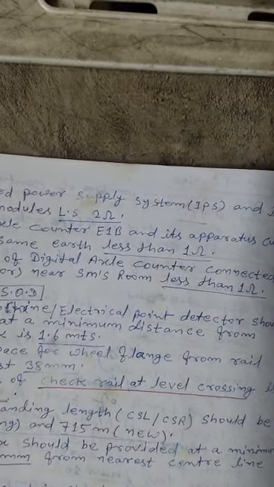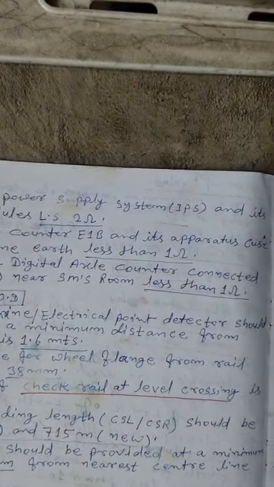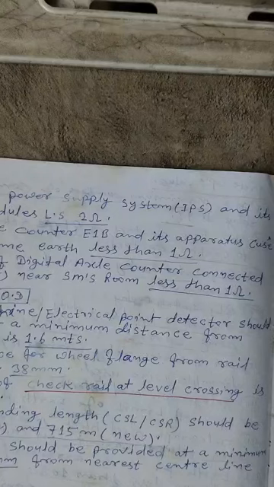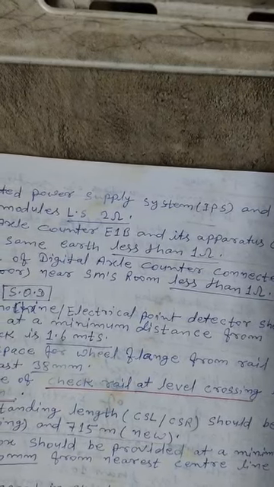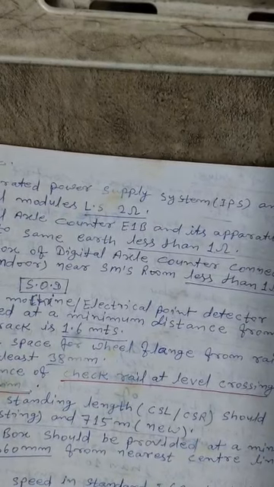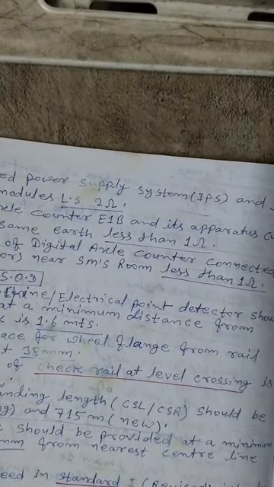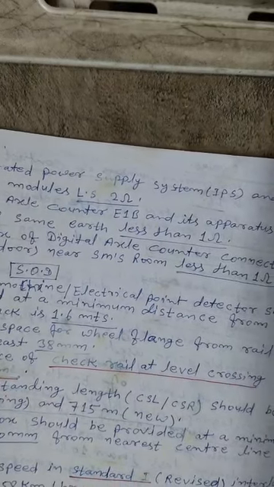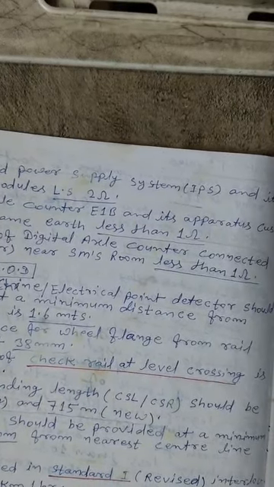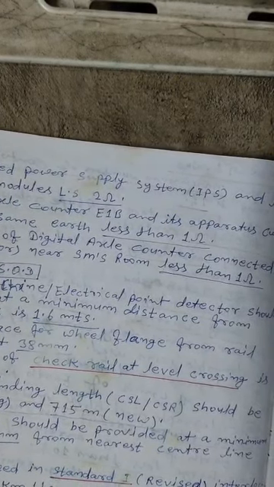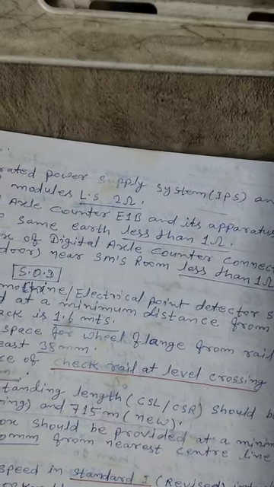Point machine electrical point detector should be provided at a minimum distance of 1.6 meter from the nearest track. Depth of space for wheel flange from rail level is at least 38 mm. Clearance of check rail at level crossing is at least 51 mm.